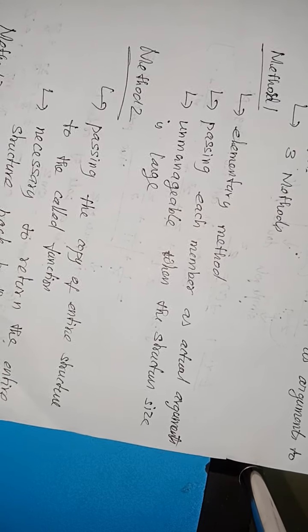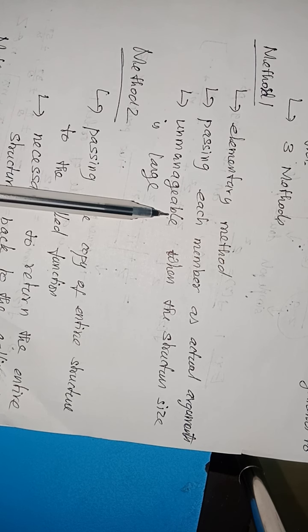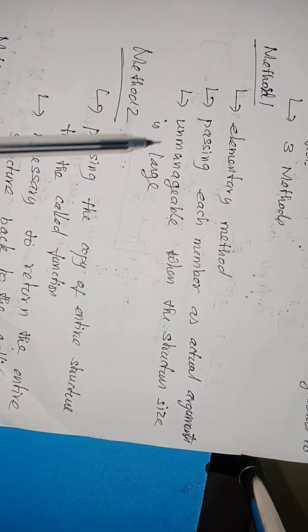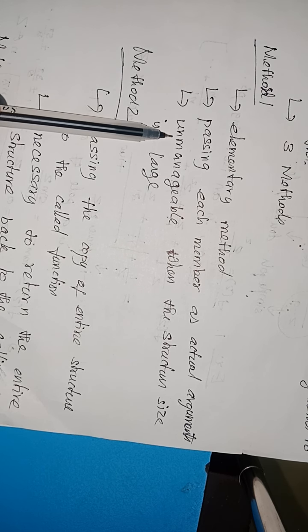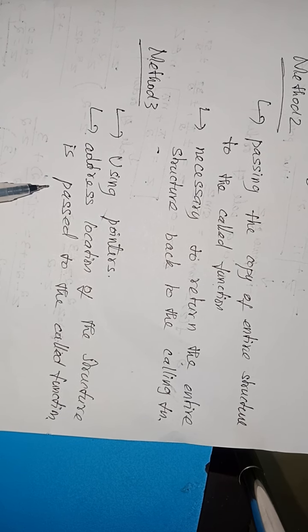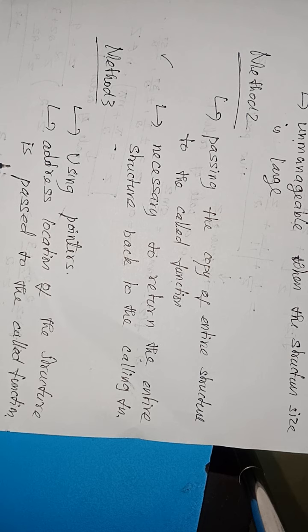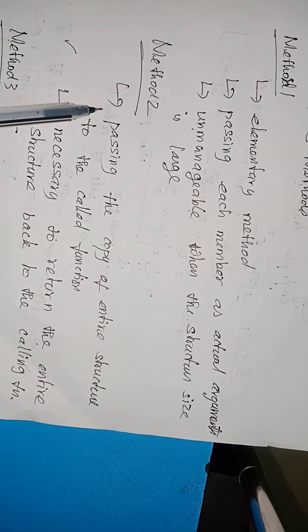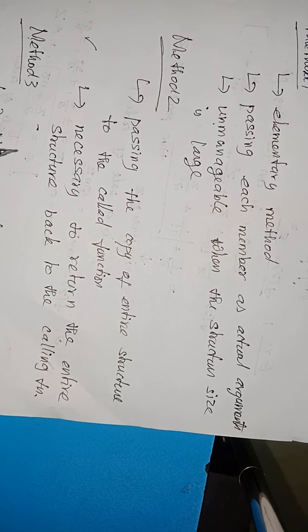The first method is very elementary, but when the structure members are more in number, then it is unmanageable. In such a case, we cannot go with method 1. Method 3 using pointers will be discussed in the pointers concept. What we are going to discuss is method 2, which is just passing the entire structure to a called function.